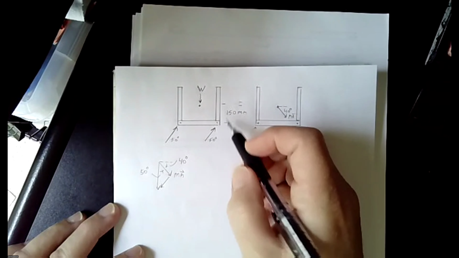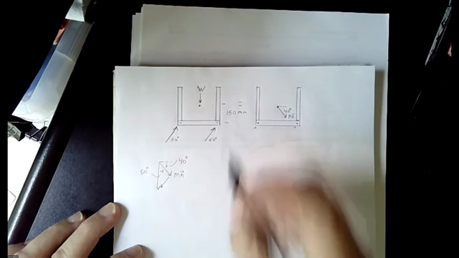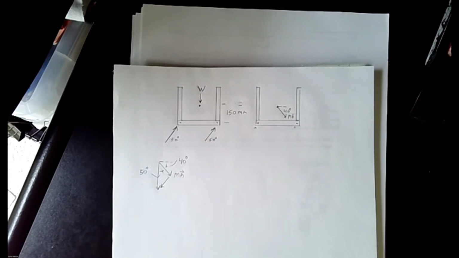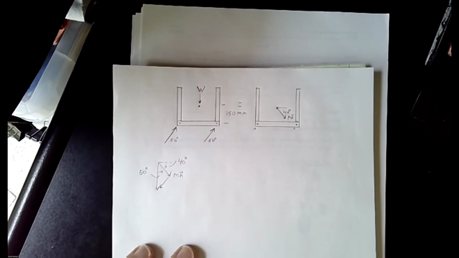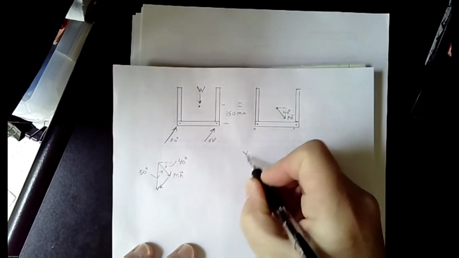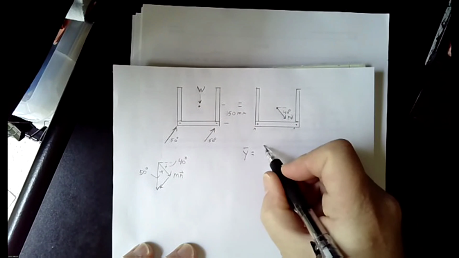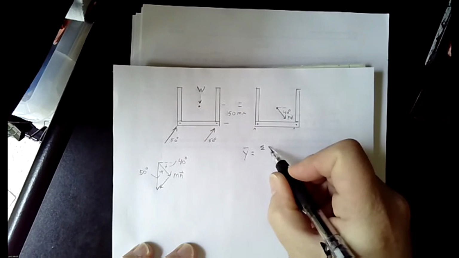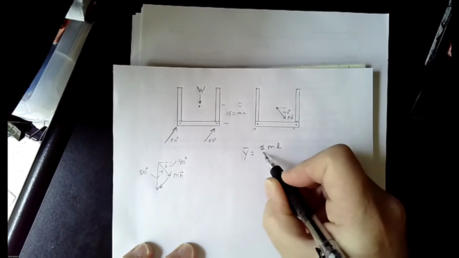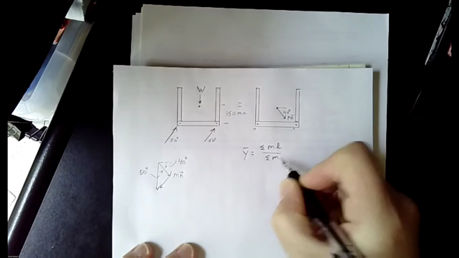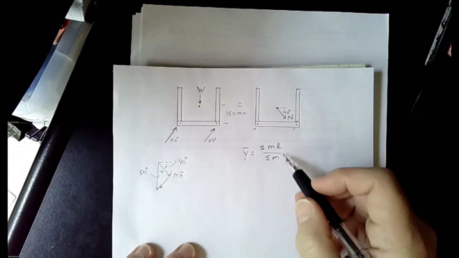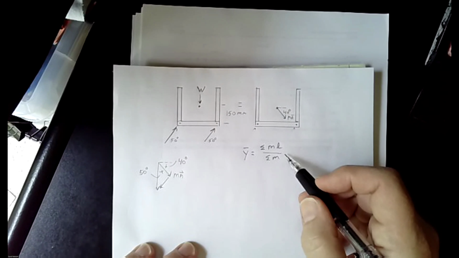Now, this height of 150, I've already determined ahead of time, but let me show you where I got that from. So we know that y bar is equal to the sum of the masses times their lengths all over the sum of their masses, just like we found in statics.